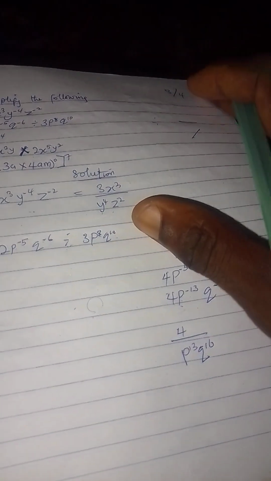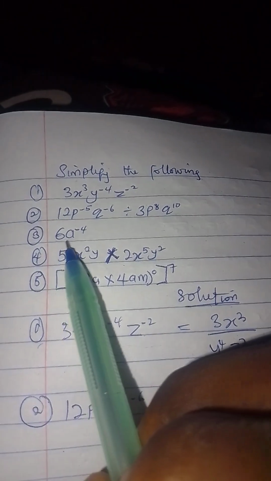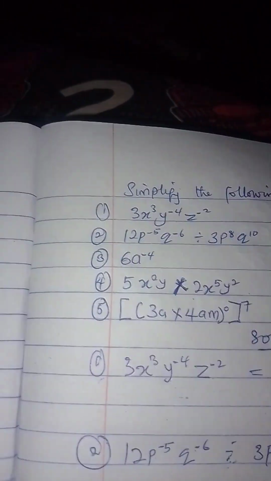So we'll go to the third one, number 3. So I'll take it to another page. The third one says 6a raised power minus 4. So what do we do here now? There's nothing to work here, but this has to go and become a denominator. So our answer is 6 over a raised power 4. Is that clear? There's nothing to simplify there. So let's go to the next question.